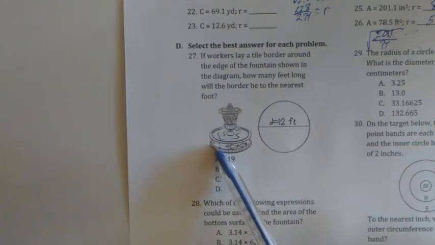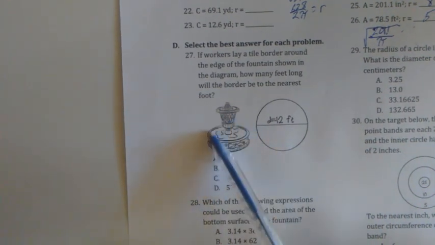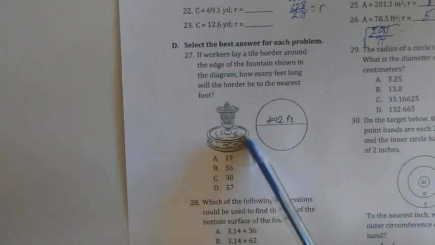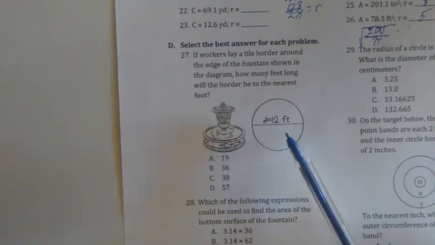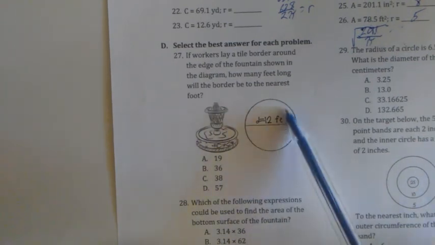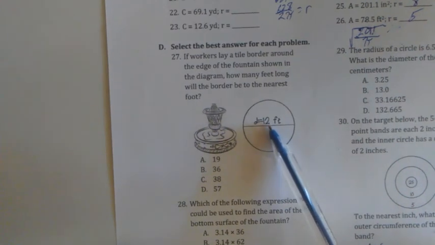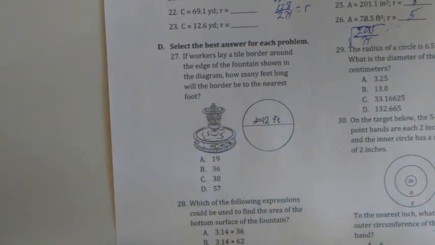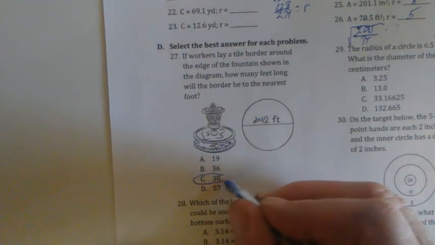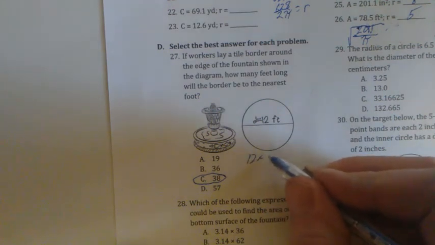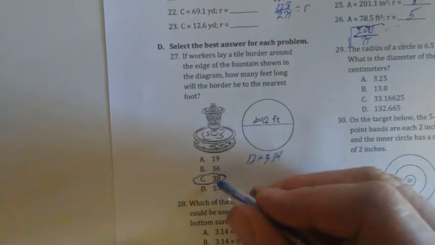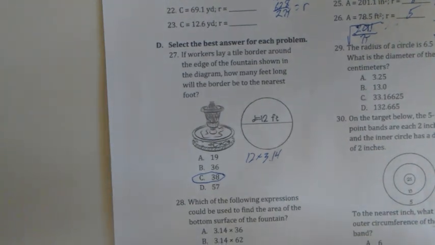So they put a tile border around the edge. It's going around the edge. It's a circle. It's the circumference, the distance around the edge. 12 is the diameter. How do you find that distance around? Well, that's the circumference. It's just the diameter times pi. 12 times 3.14. 12 times 3 is 36. But it's got to be a little bit bigger because it's 3.14. I think C would be right. You can put it in your calculator, though, 12 times 3.14, to see if it comes closer to 38. I imagine so.